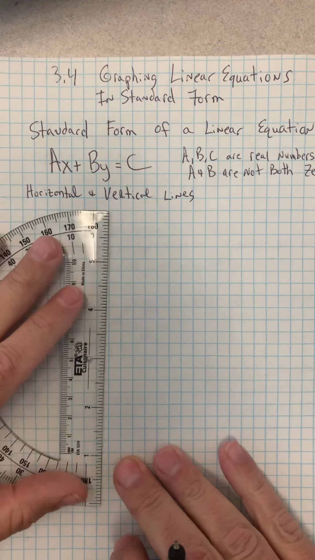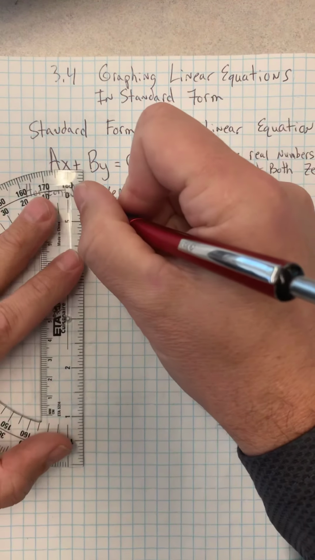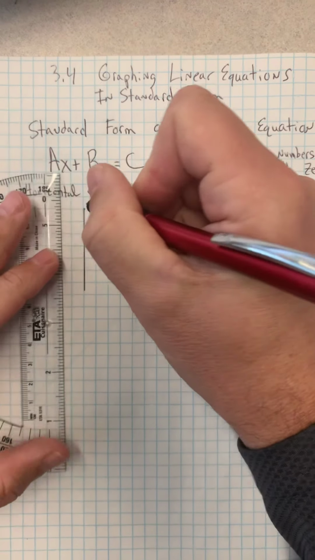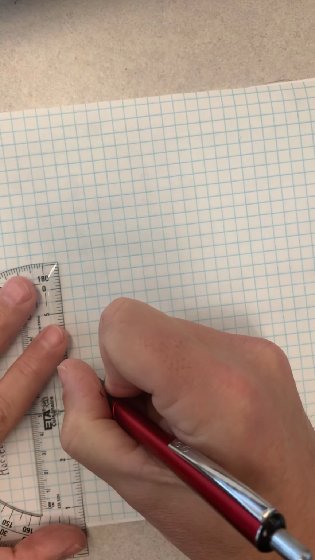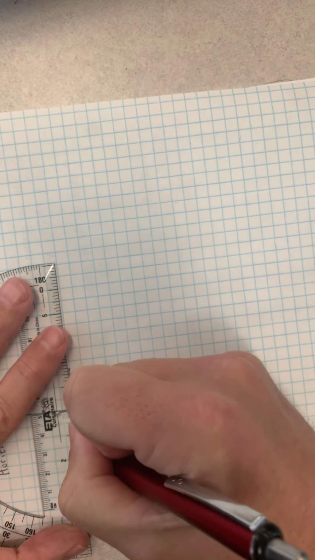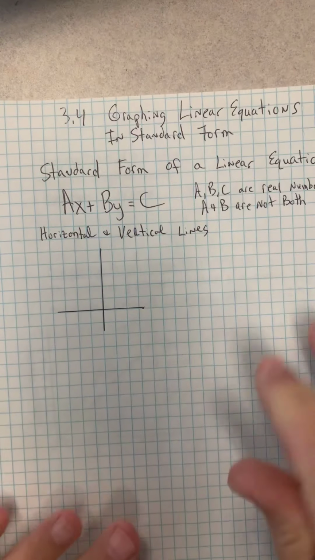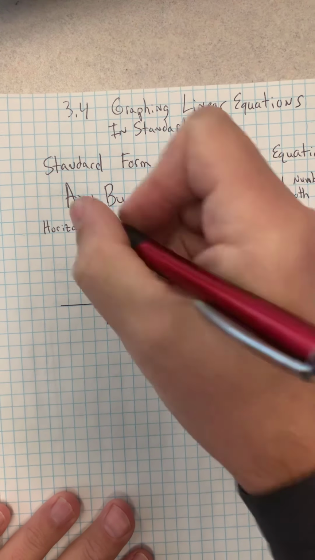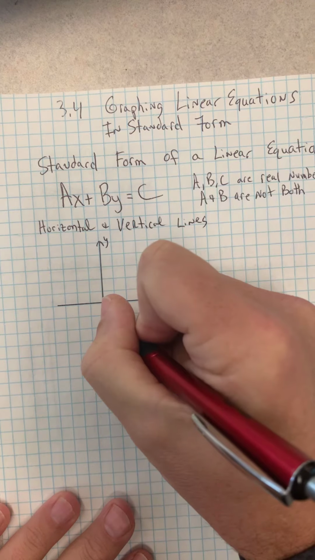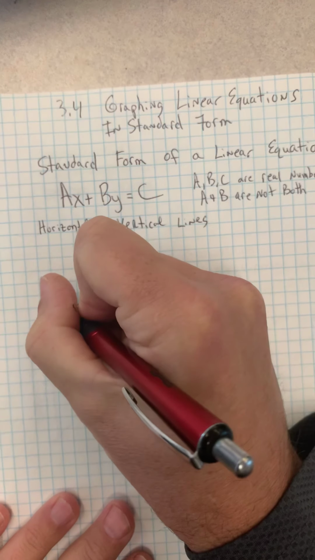So let's look at this real quick. I'm going to make a quick little XY coordinate plane here. Nothing too fancy. And again, graph paper certainly helps, but it is not necessary.